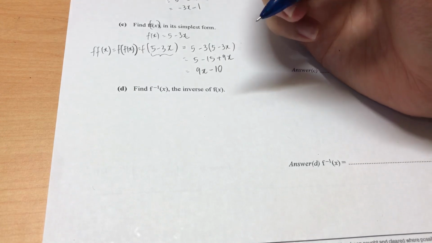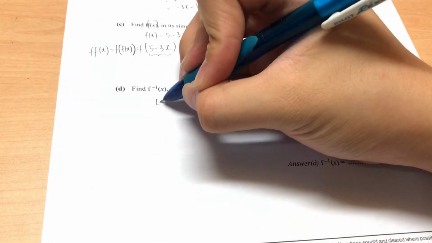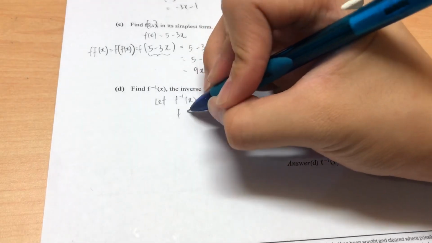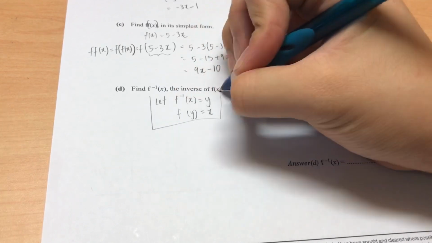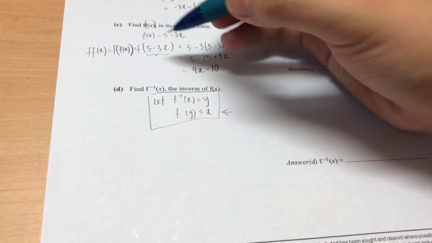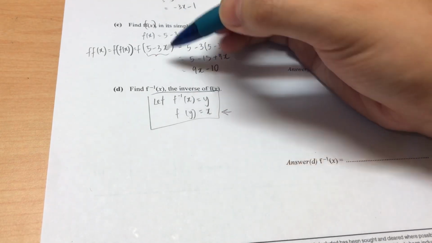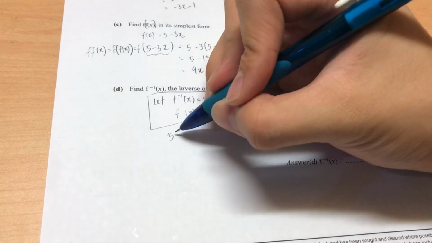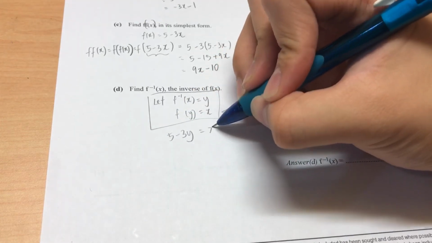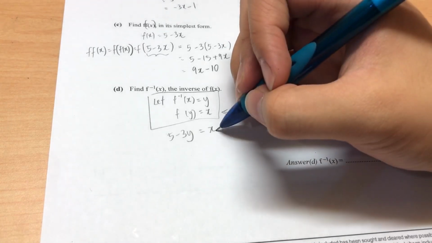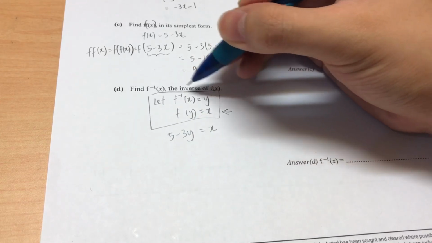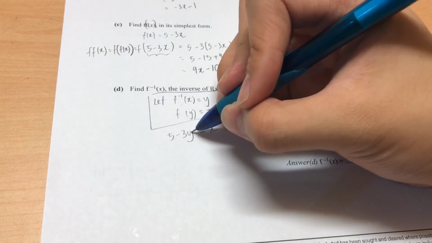So find the inverse of f(x). This one we have to let f inverse x be y. So f(y) is equal to x. So this is your criteria. So I'm going to look for this first. When f(x) is 5 minus 3x, f(y) will be 5 minus 3y. I let f(y), which is this, equal to x. After I did this, I'm going to find y as my subject in this equation, as y is equal to the inverse of x. So I'm going to make this y the subject.